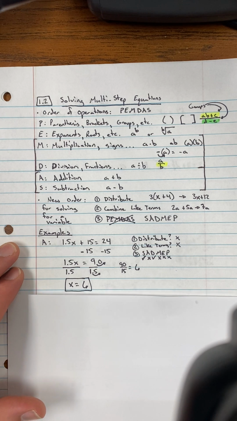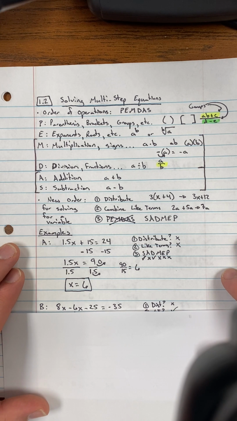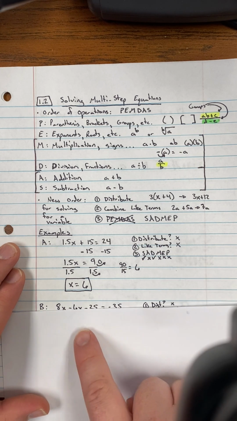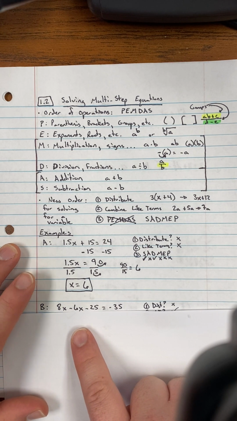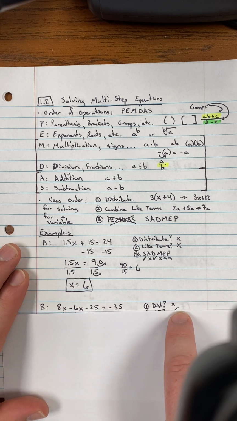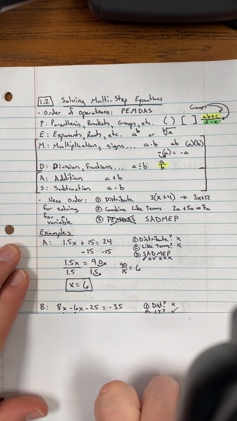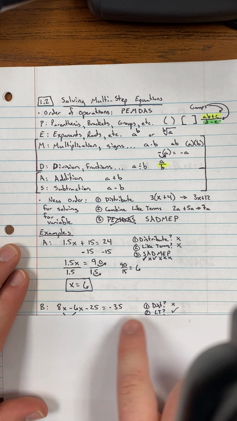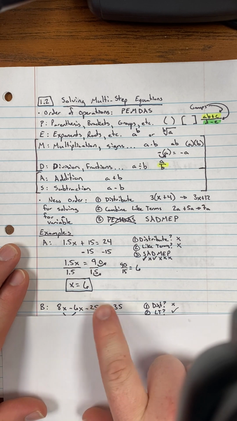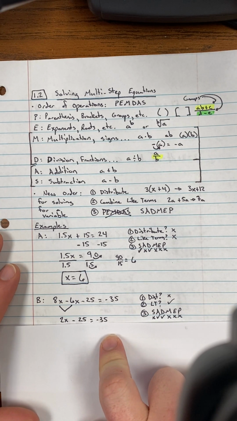I'll show another example of a problem here so we can see what it looks like to start to think about combining like terms. So notice we consider like terms only when they're on the same side of the equation. So here I've got like terms with 8x and negative 6x. So I want to put those together first. Well, first I'm going to ask, is there any distribution? Any distributive method that needs to happen? No parentheses, so I put an X on that. There are like terms in 8x and negative 6x. So I put those together and I get 2x minus 25 equals negative 35.